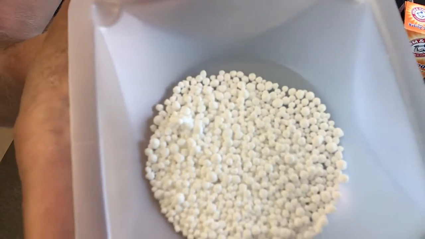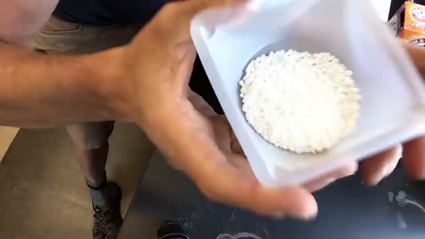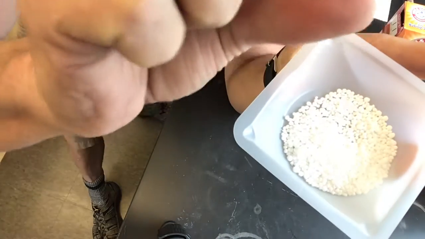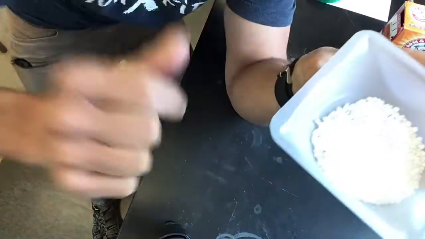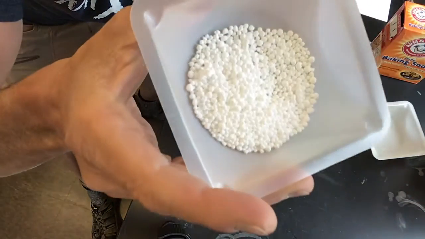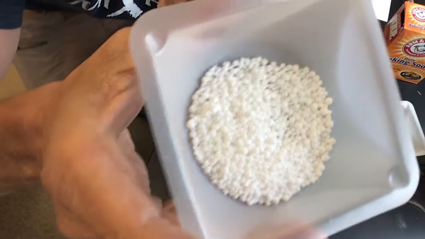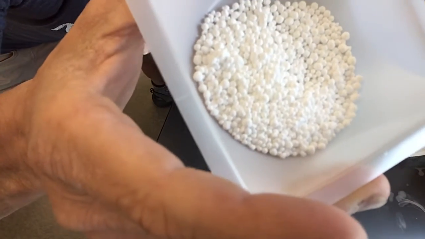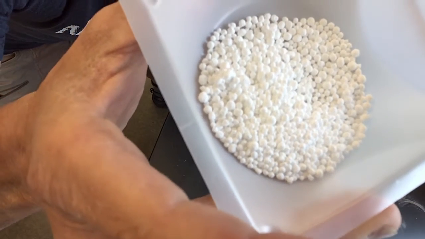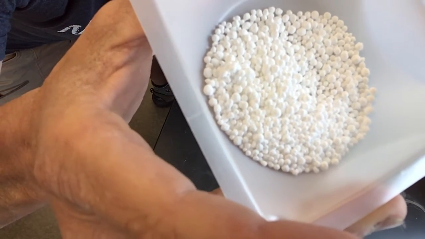As you can see, they're round, they're white, they're fairly hard. I can't really squeeze them. It stays a ball. So go ahead and make observations and record those in the second column of Table 1.